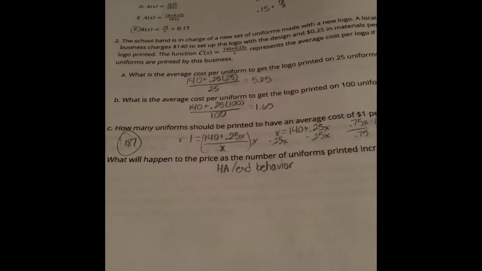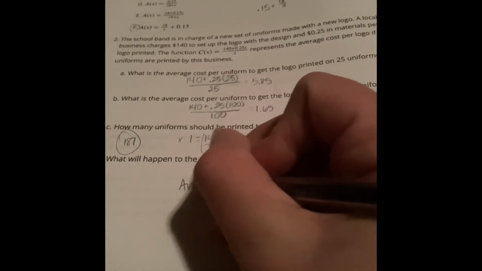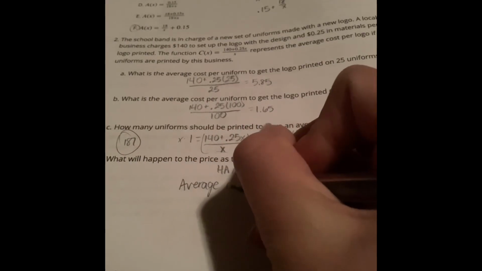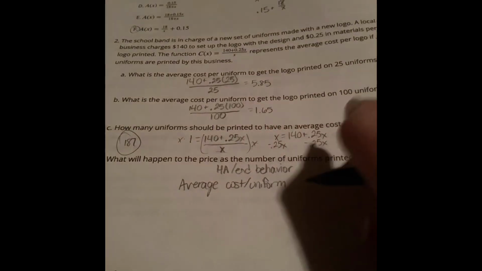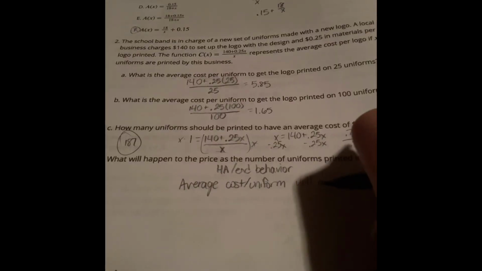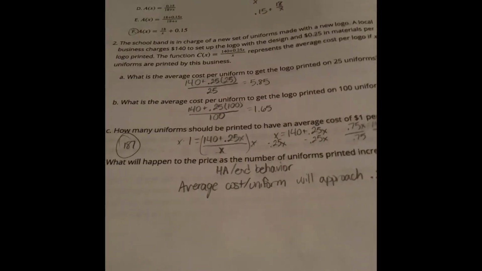Now, what will happen as the number of uniforms printed increases? It's going to go down, but this is your horizontal asymptote, your end behavior. The average cost per uniform will approach your asymptote, which is 25 cents.